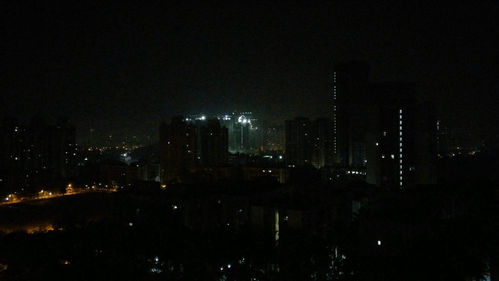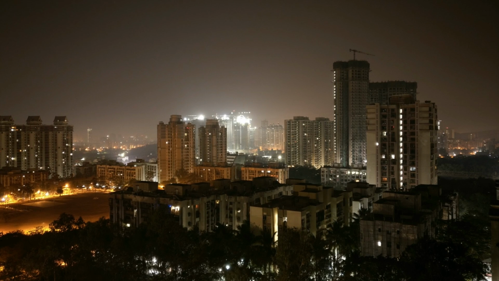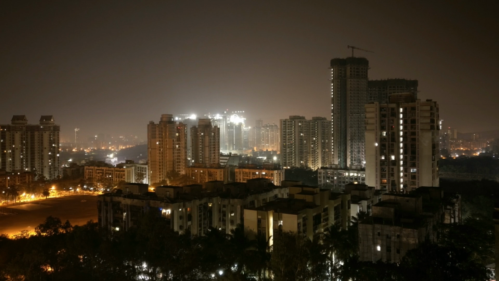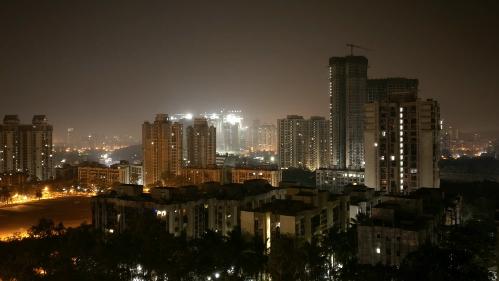Now take a look at this landscape shot. Extremely low light. The image is very low on details and is extremely noisy. Now see this. This is not captured by the RX100. In fact, this is also captured by the OnePlus 3T, but in manual mode.